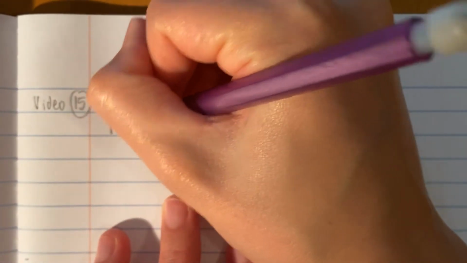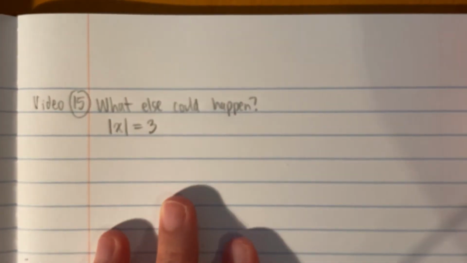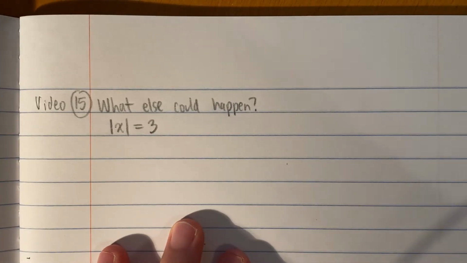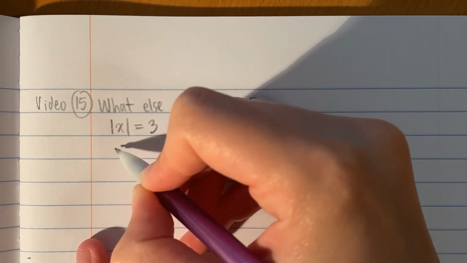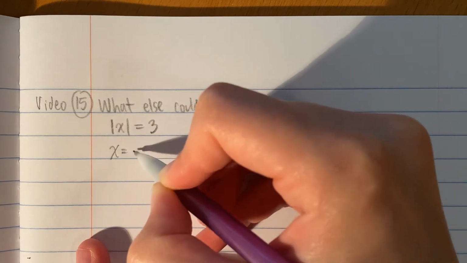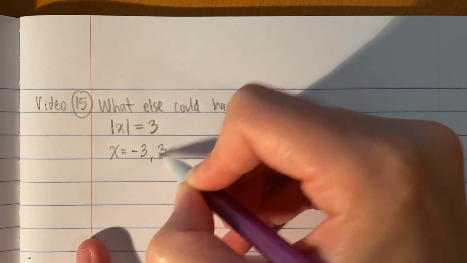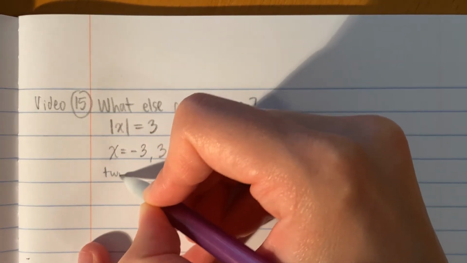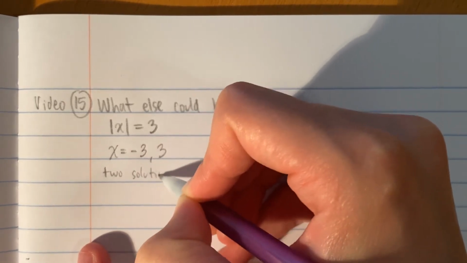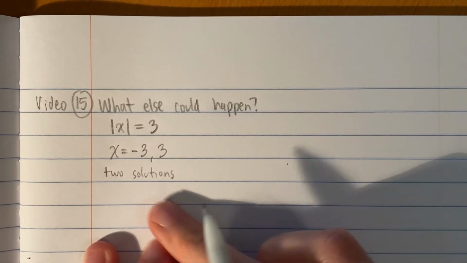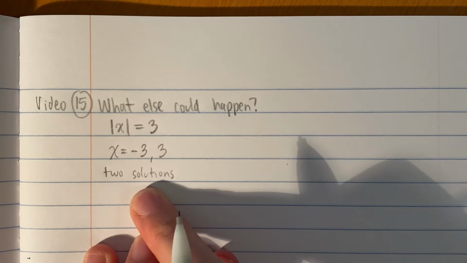And what we have so far is we have, like I just said, something like this. Okay, and when we get something like this, we say, okay, well, the outcome of this is that x could either equal -3 or +3. So in other words, there's two solutions here. Okay, so a lot of times absolute value equations, they'll have two solutions.